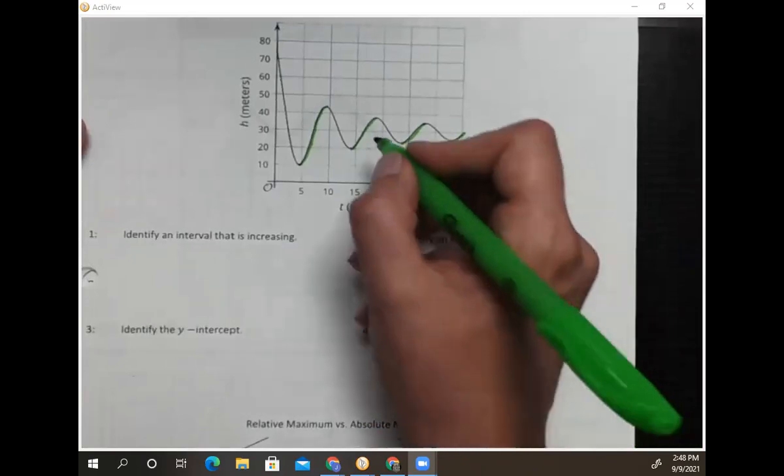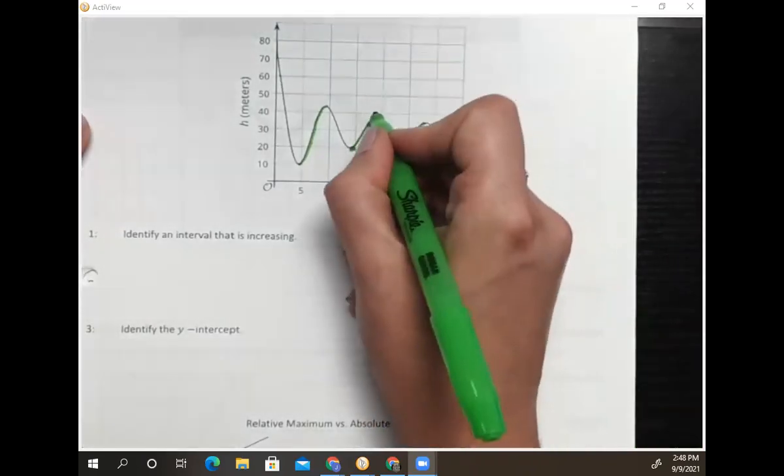14, 17. So are you describing this interval here? Yeah.